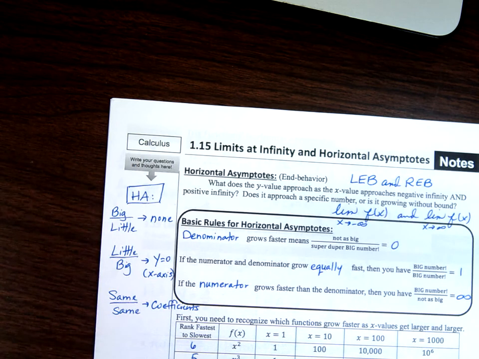And so he went into this big explanation about, well, the denominator grows faster than the numerator, so the limit is 0, which is true. And if the numerator and denominator grow equally fast, then it's 1, but that's not necessary. Well, yeah, I guess that's true. If the numerator grows faster than the denominator, then you have infinity.